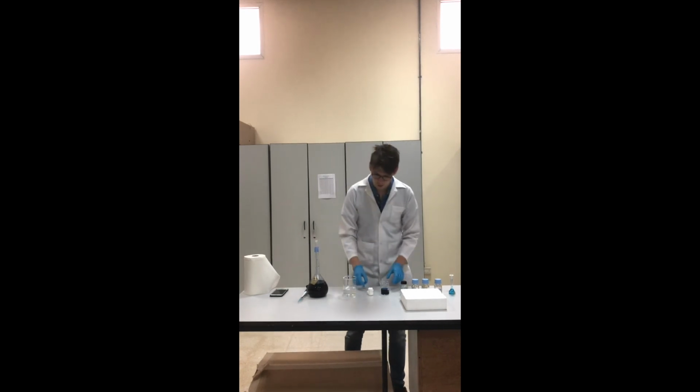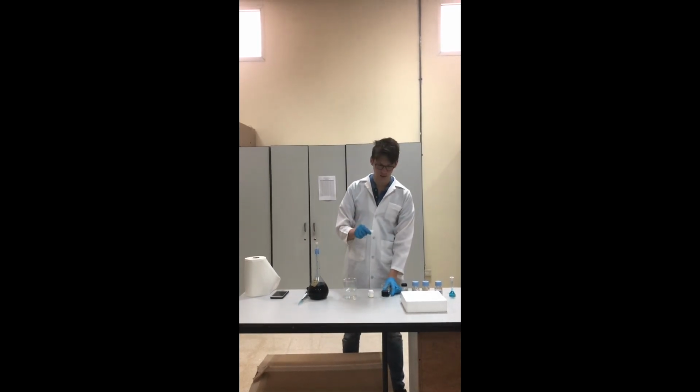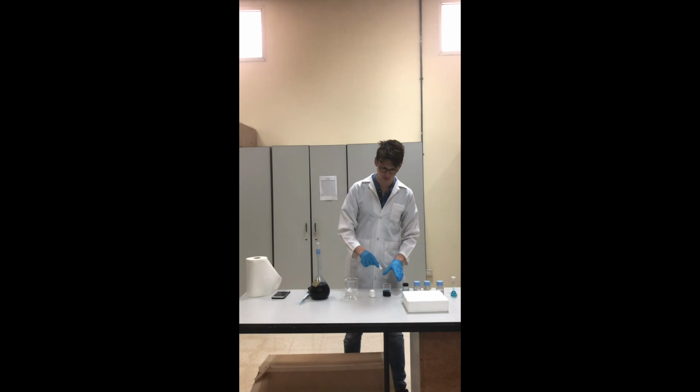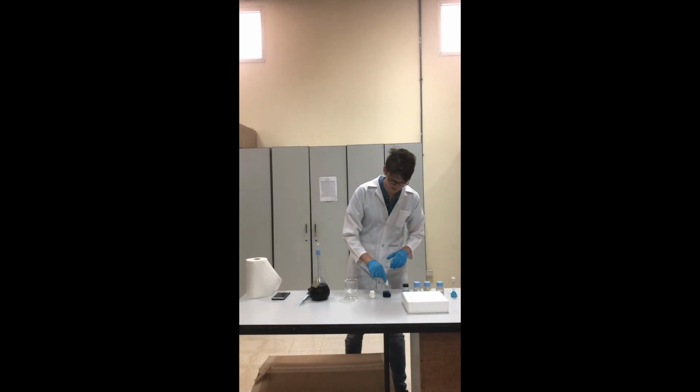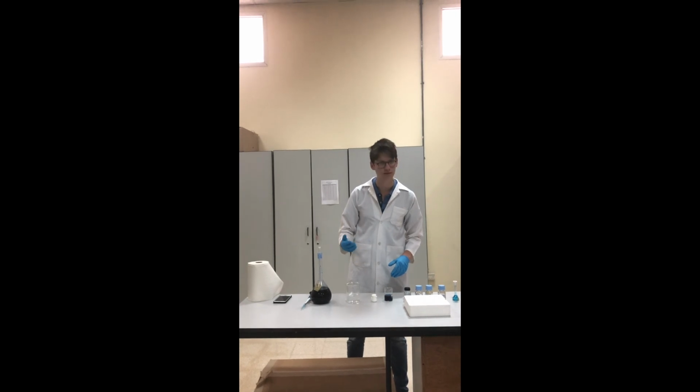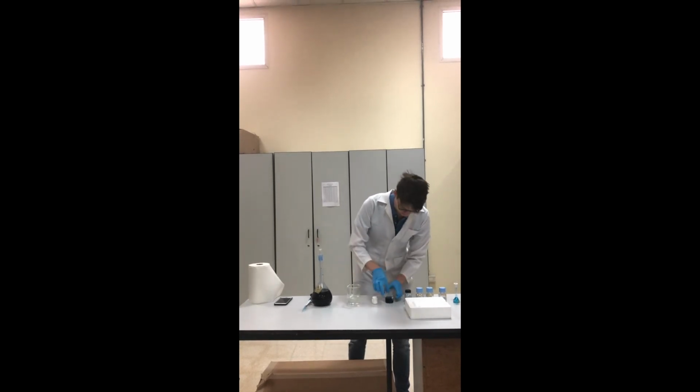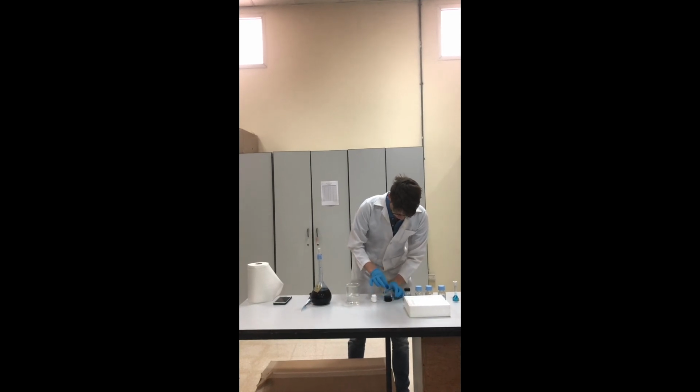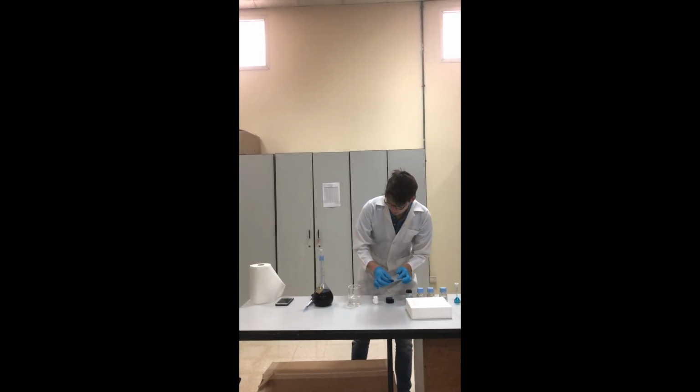Next, we're going to put a gauze into the stock solution. We're going to leave it in for 10 seconds. So, done. We're going to get the gauze and put it into the room temperature water.